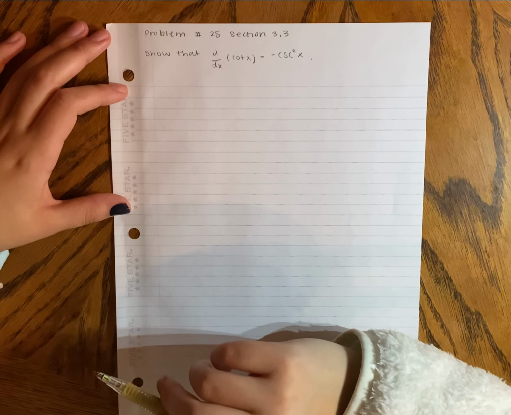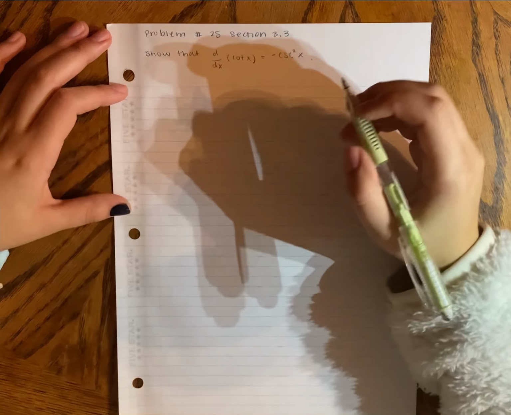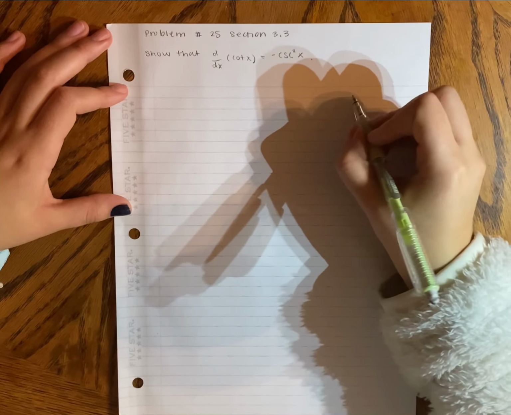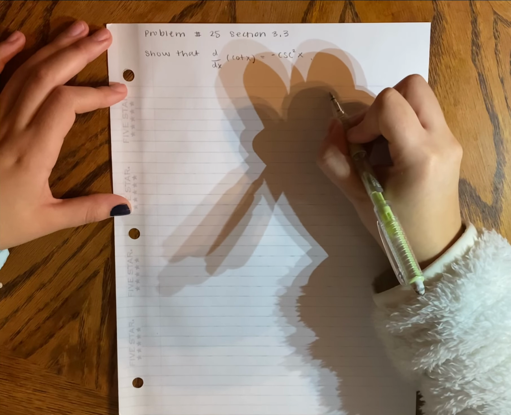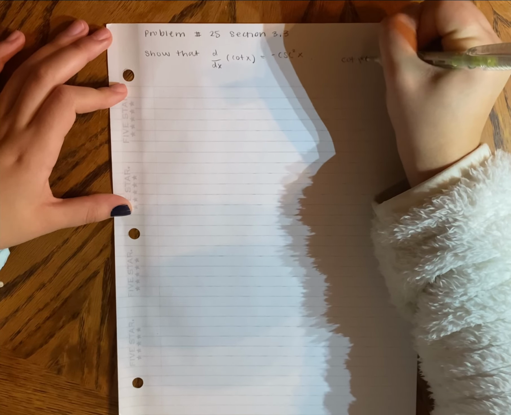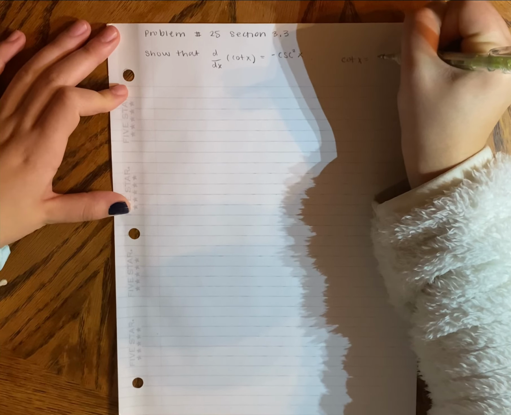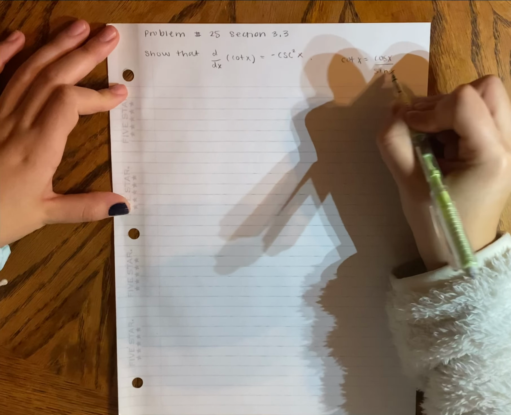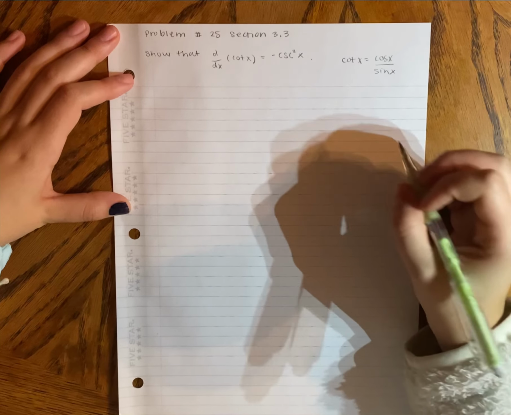So first, I'm going to start off with what we know. From the properties of trigonometric functions, we know that cotangent of x is equal to cosine of x over sine of x. That's something that we know.